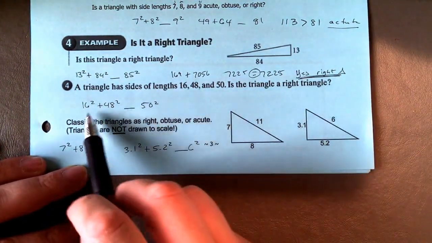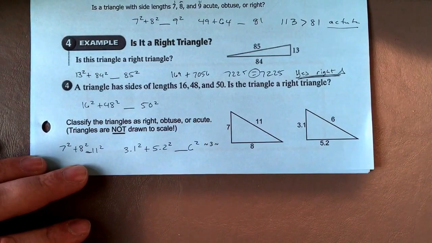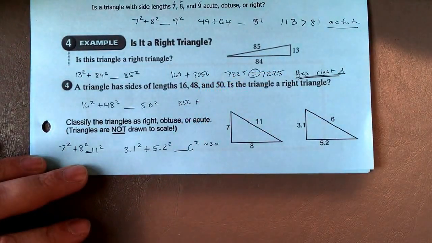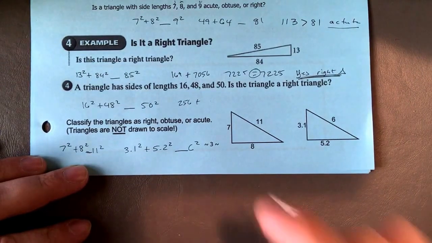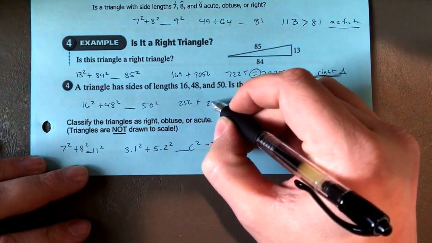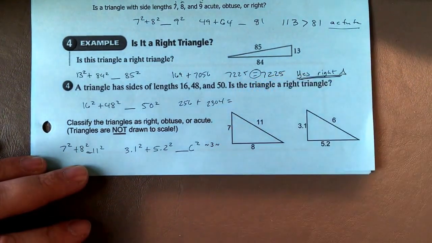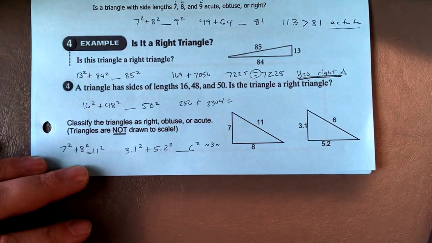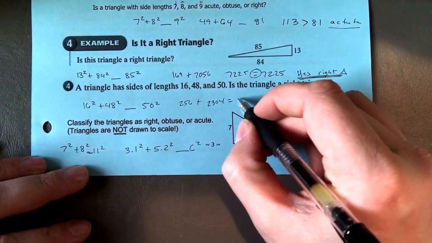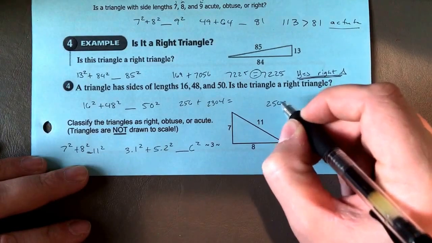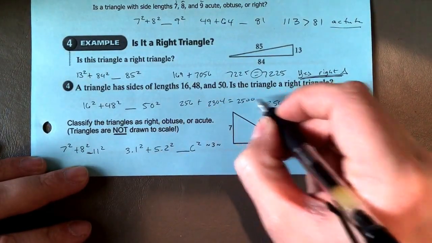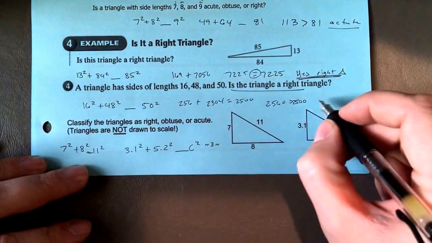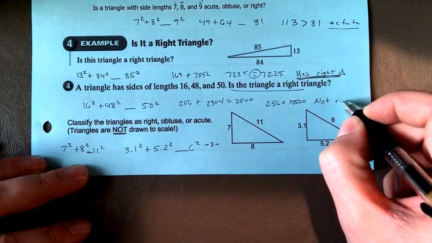Here we've got some more examples here. 16 squared is 256 plus 48 squared. 48 squared is 2304. And we're going to try to see if that equals 50 squared. So 2304 plus 256 equals 2560. 50 squared is 2500, and that's going to go ahead and be greater than. So it is not a right triangle. So this is going to go ahead and be a not right triangle.